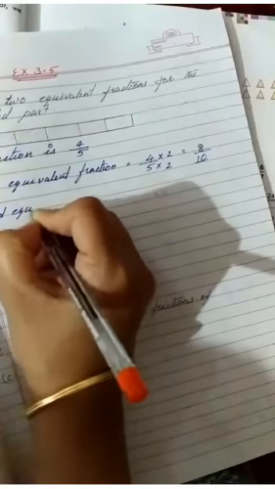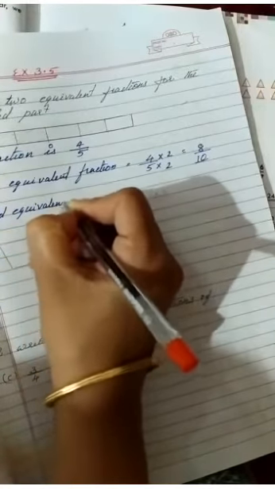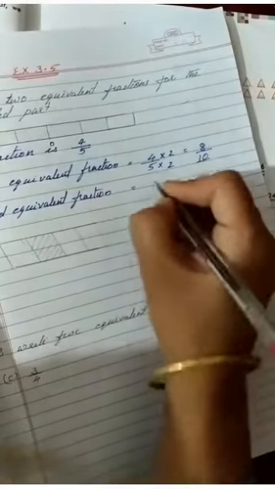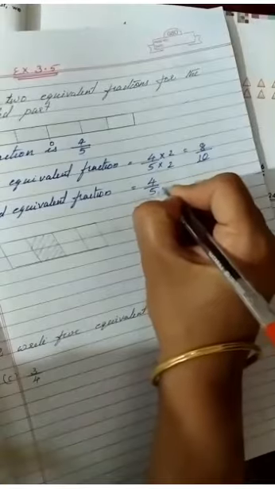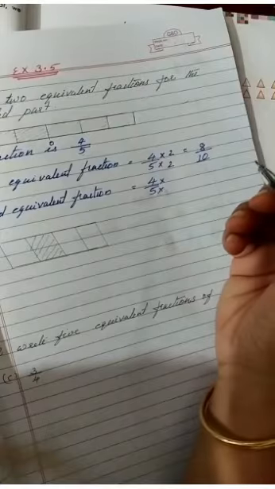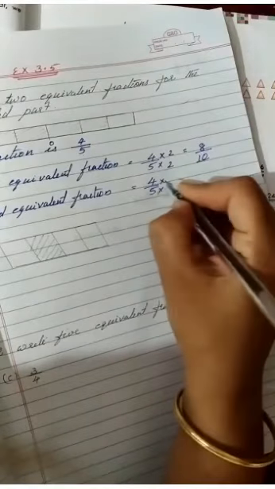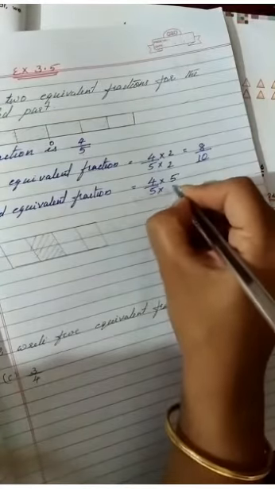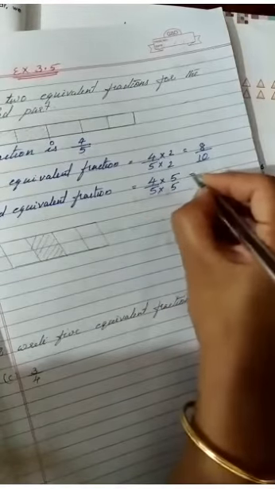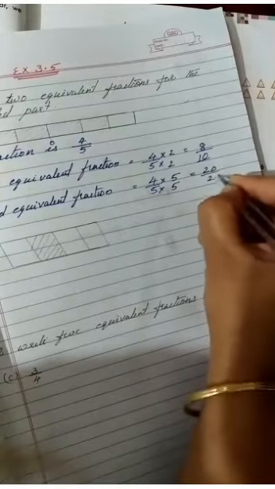Now the second equivalent fraction. 4 upon 5 is our fraction. We have to multiply both the numerator and denominator by the same number. You can take any number for multiplying. I would like to multiply by 5. So 4 5s are 20 and 5 5s are 25. So we got two equivalent fractions of the given fraction.